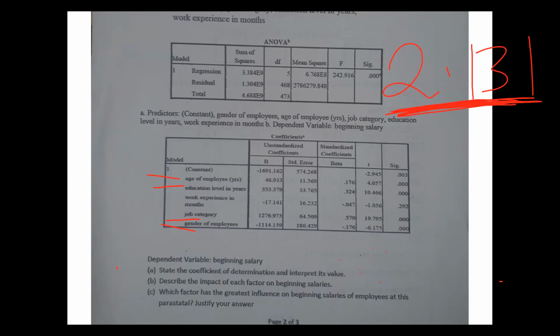So the question was asking, which factor has the greatest influence? So we are looking for one. These are just factors that have got influence. But which one has got the highest influence? I think it's job category. Job category, right?